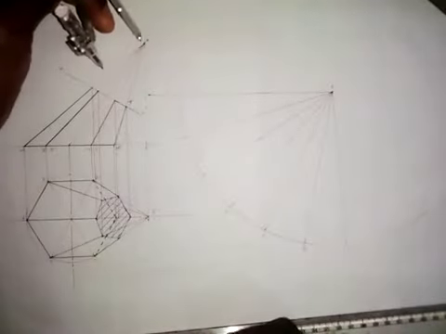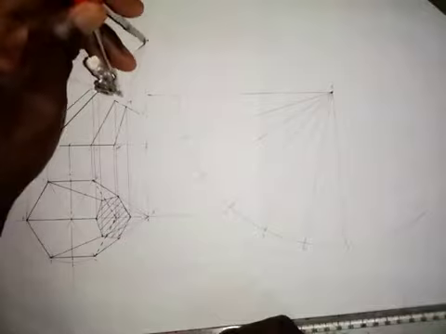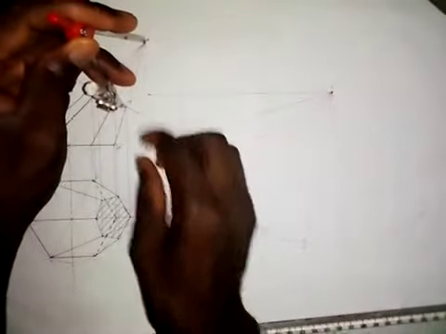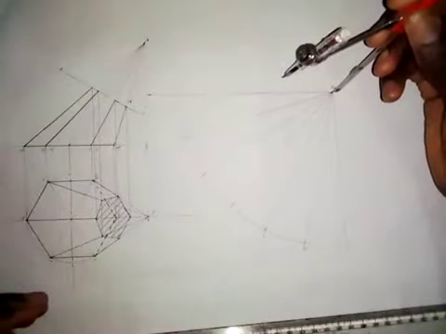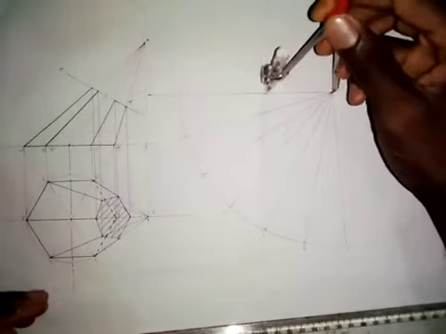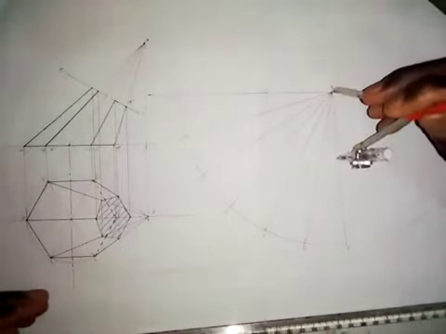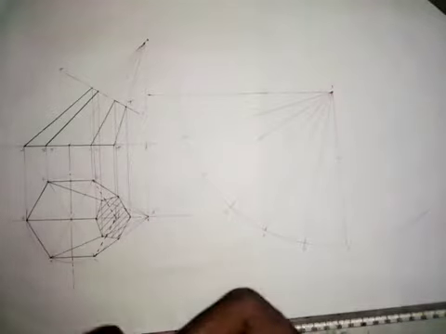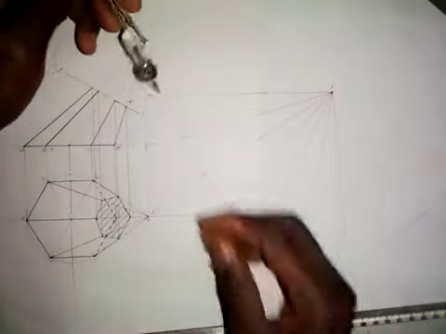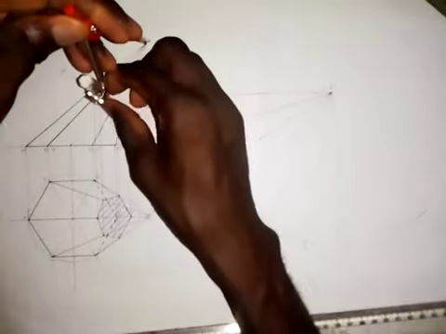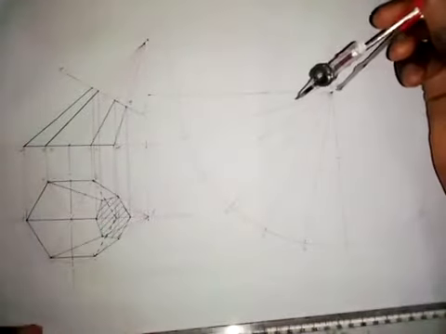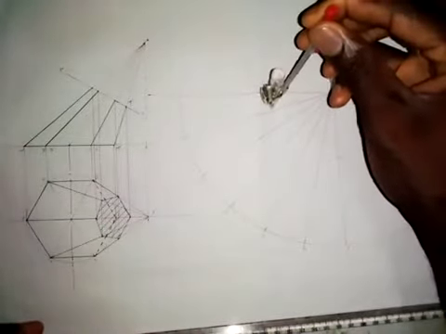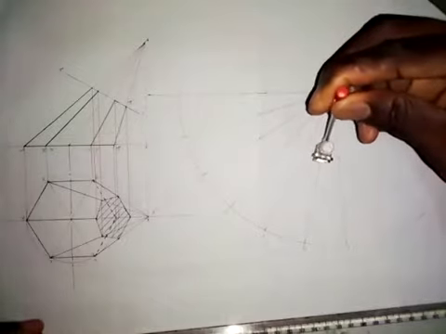So I will take for 1 prime, as we have here, distance from here to here. Okay, so I'll bring it to point A here. So I'll make an arc here, that is on 1. Make an arc here, also on 1 here. Then from A to 2 6, which is this point. So I will put it here and make an arc on 2, make an arc on 6.